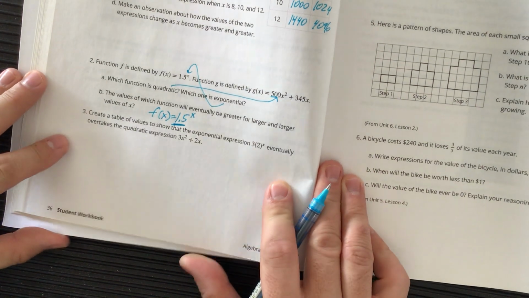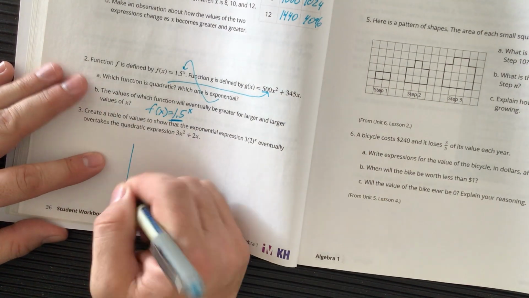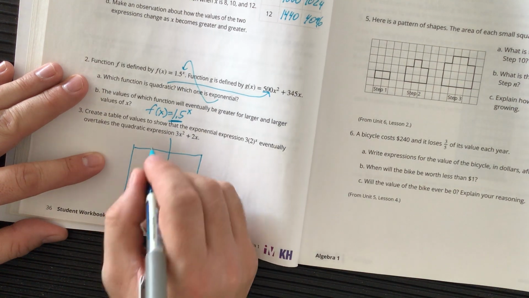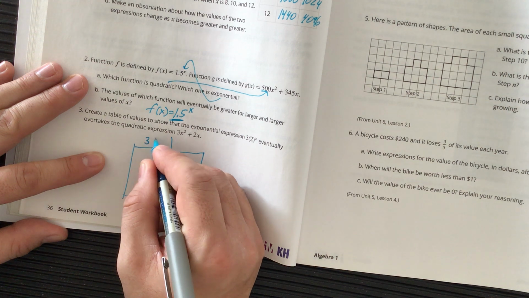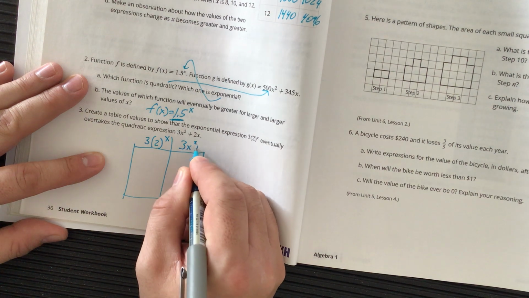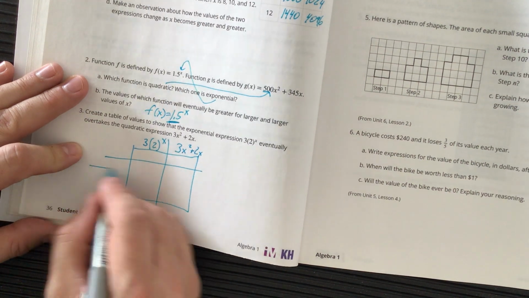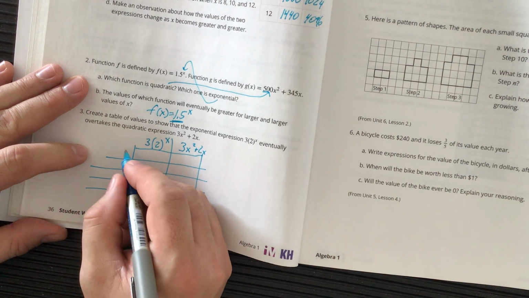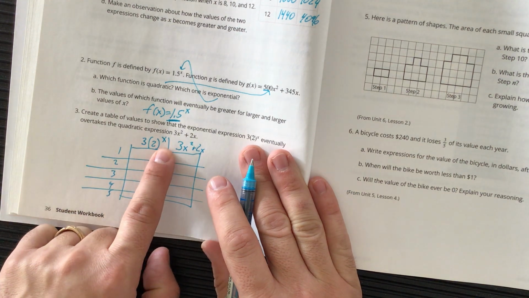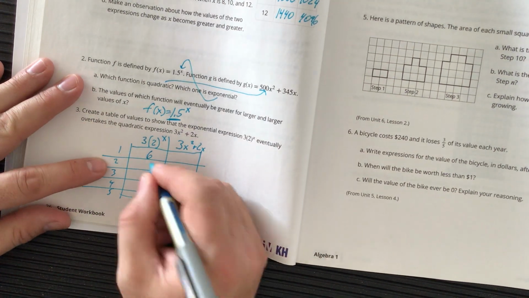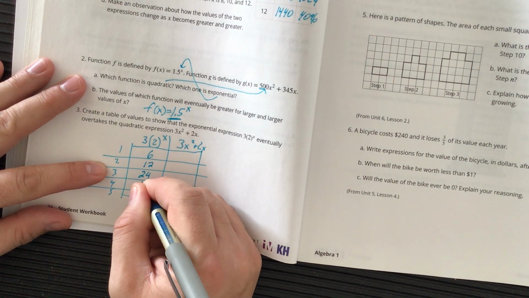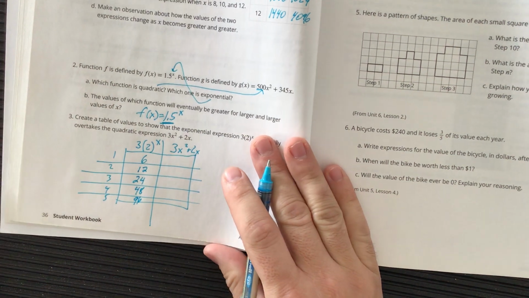Create a table. That shows 3 times 2 to the x, and compared to the quadratic. I'll just do 1, 2, 3, 4, 5. So 2 to the first power is 2 times 3, 6. 2 to the second power is 4 times 3, 12. Times 2 times 2 times 2 times 2. Hopefully you see that at that point.